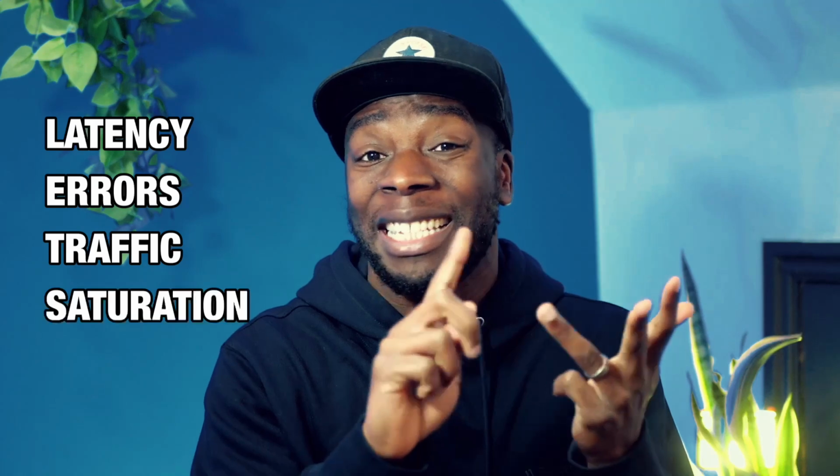You need to learn about the 4 golden signals right now, because when you do, you'll stop getting errors in your code. Okay, that's not entirely true, but they will help you find errors a lot quicker. So let's go through them. Latency, errors, traffic, and saturation.